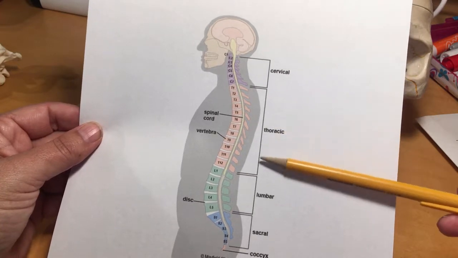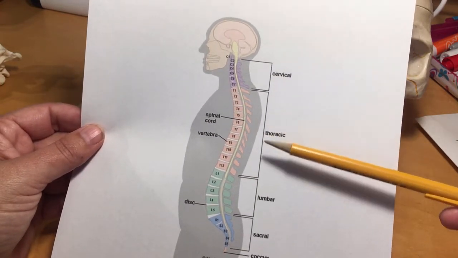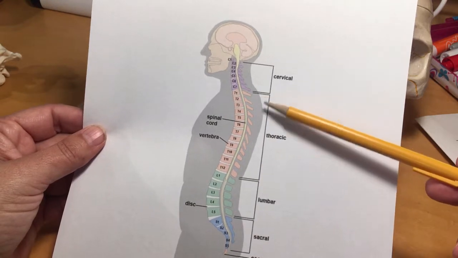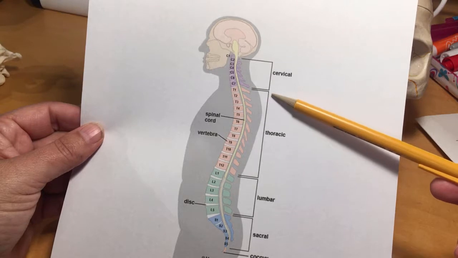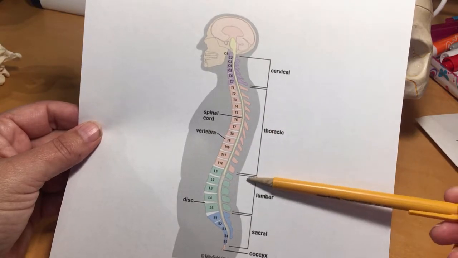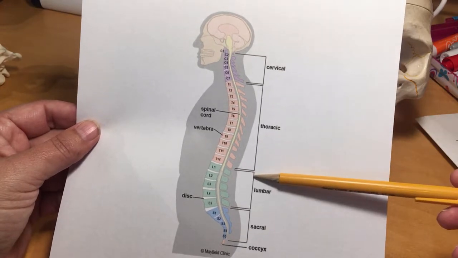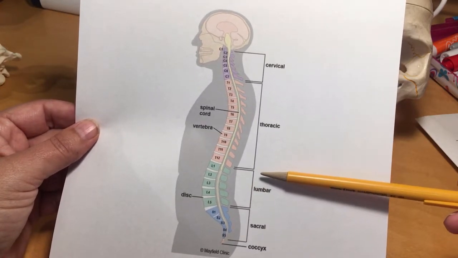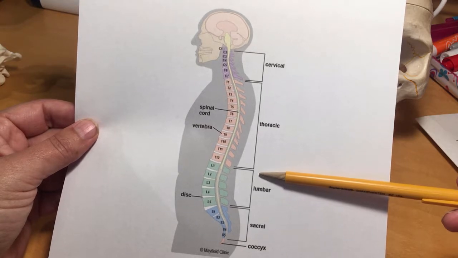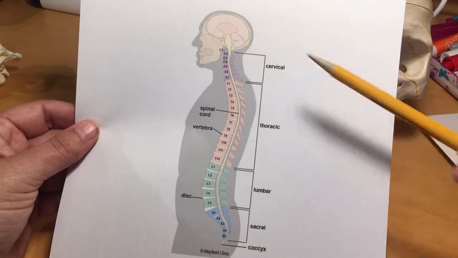The next region is the thoracic region, and there are 12 thoracic vertebrae. The thoracic vertebrae articulate with the ribs, so since there are 12 ribs, it makes sense that there would be 12 thoracic vertebrae. The next section is the lumbar section, and there are 5 lumbar vertebrae, and these are the biggest and the largest vertebrae because they are holding up the weight of the rest of the spinal column.